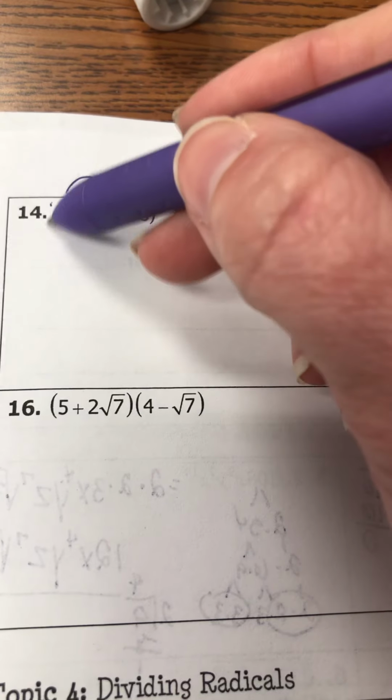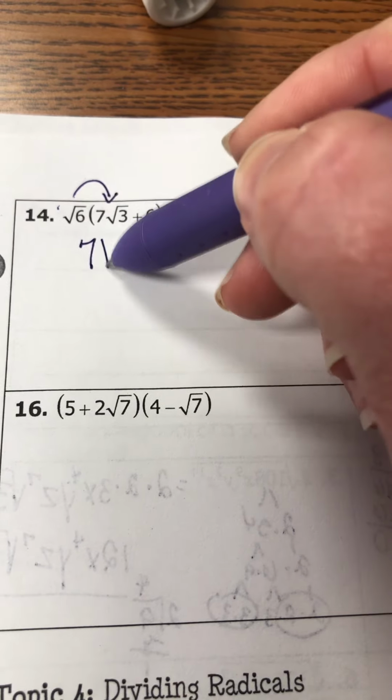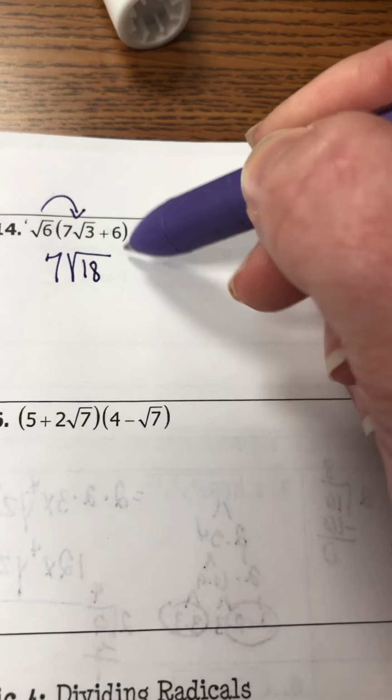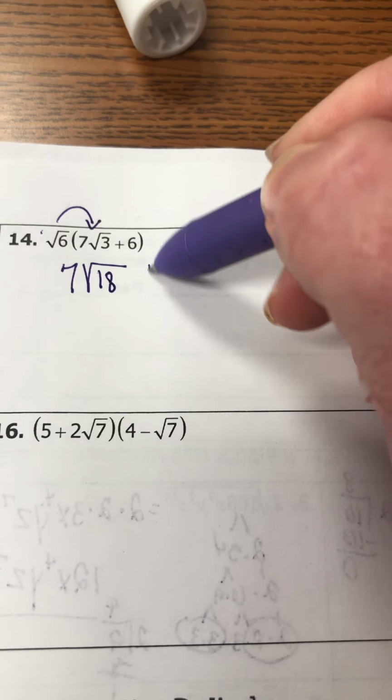So multiply the numbers on the outside. 1 times 7 is 7. And then multiply your radical. 6 times 3 is 18. Okay, and then you've got a positive and a positive.